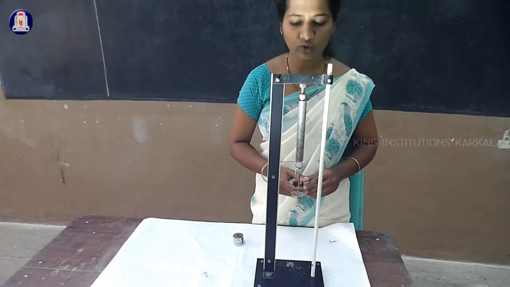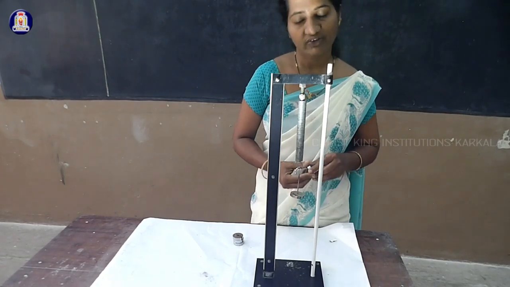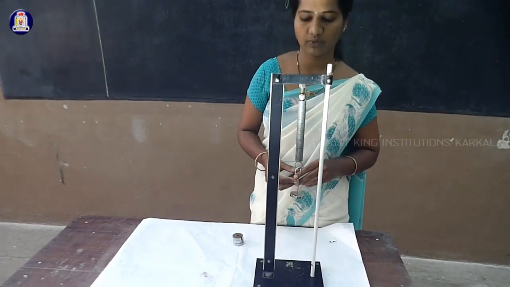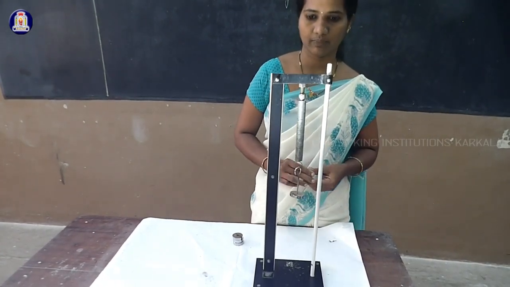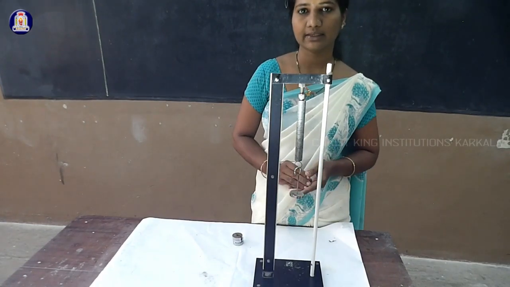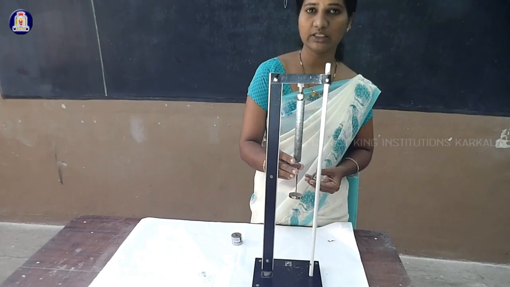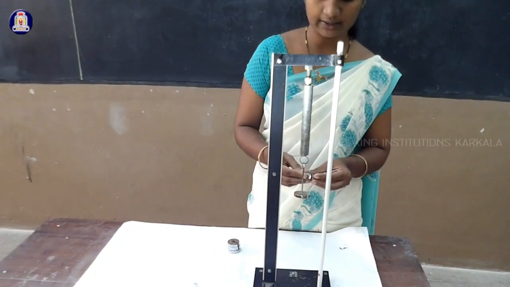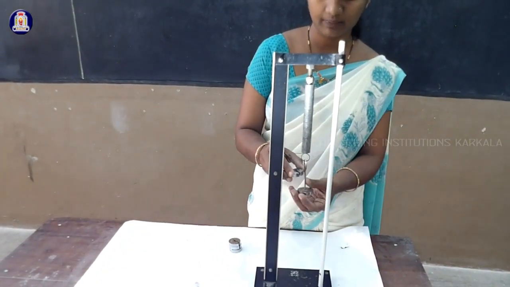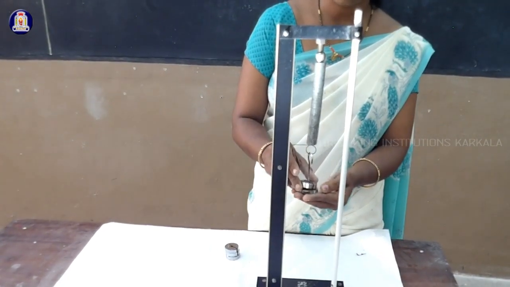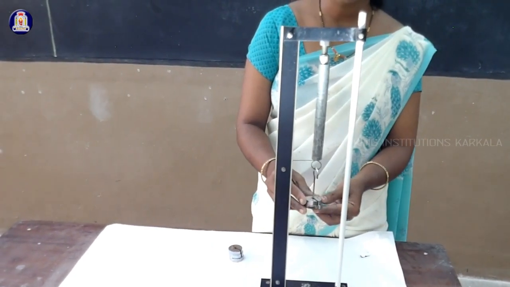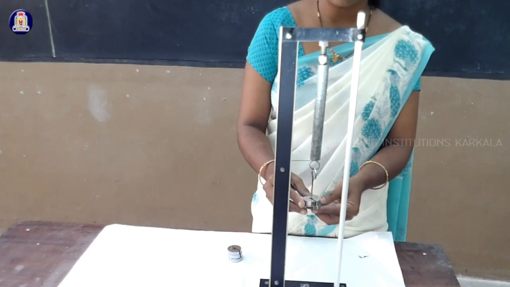Now we will try to understand how friction depends on the mass of the object by conducting this activity. Take a spring balance. Using the mass, give oscillation to the spring balance. I have taken a 50 grams mass. Try to give oscillations to this spring balance.